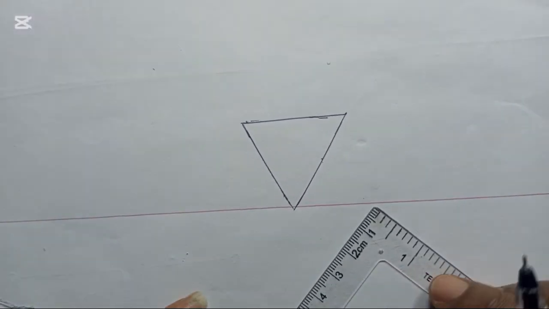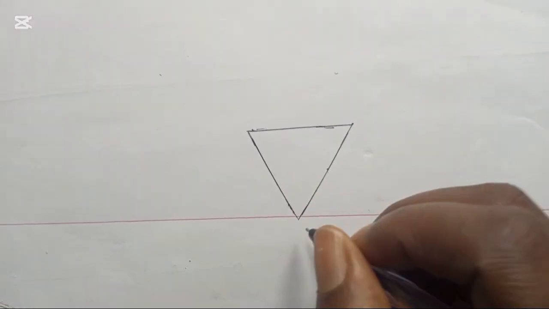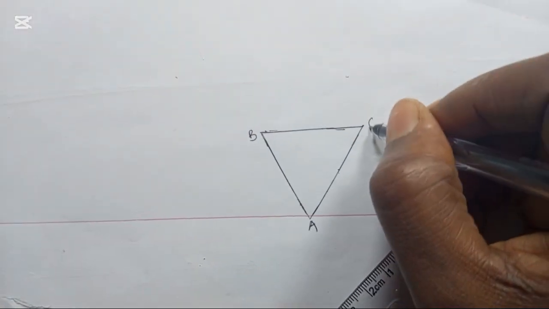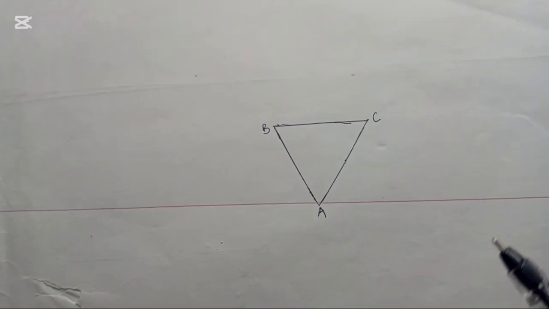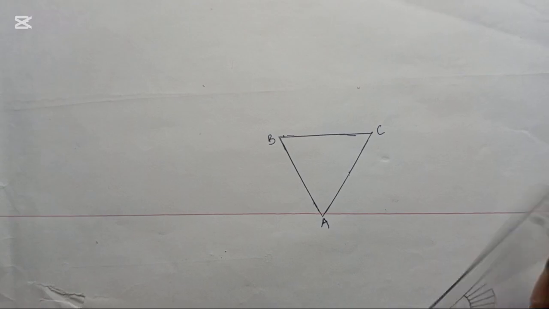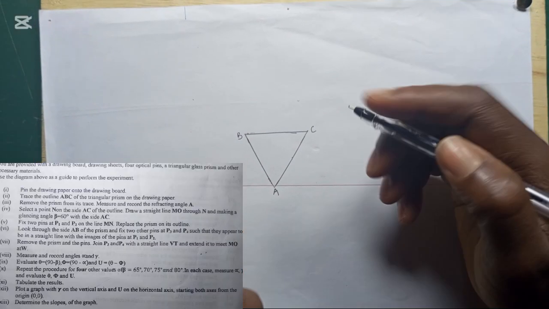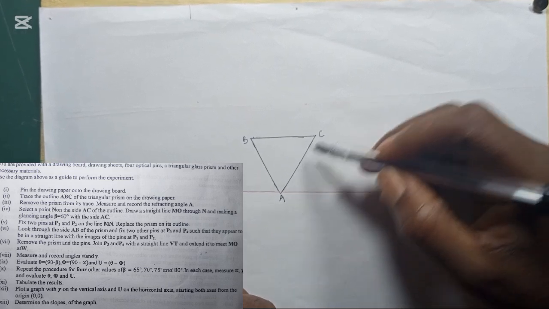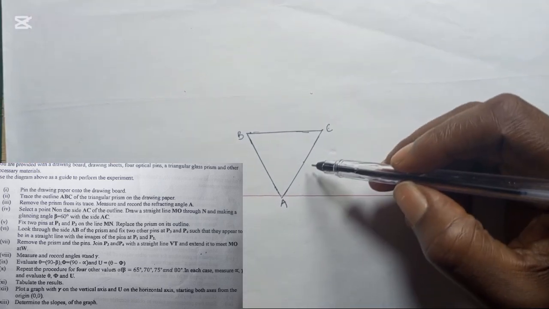All right, so before I can proceed with this experiment, let me label the outline. I have A, B, and C, right? Hope you can see the screen record of this experiment and how the diagram looks. So that is what I want to perform. I'm going to start by measuring the beta. Remember, I've just noted the midpoint of this line AC. So the next step is to measure my beta.